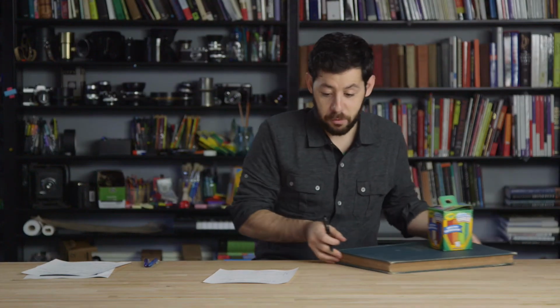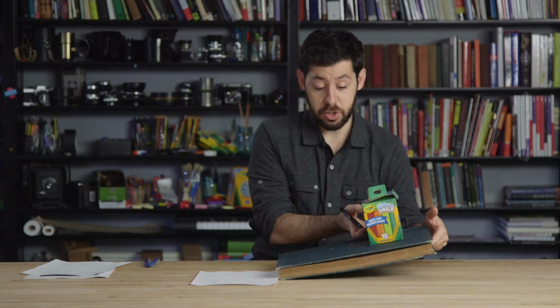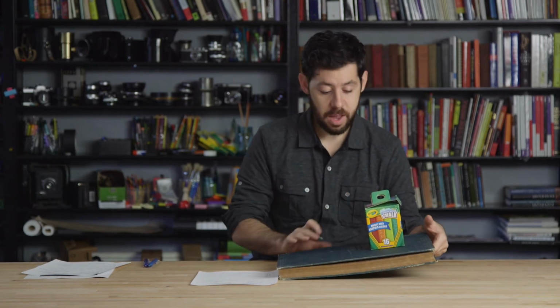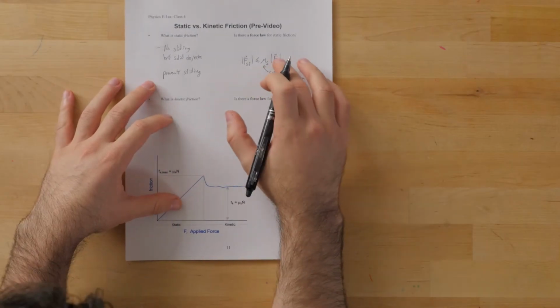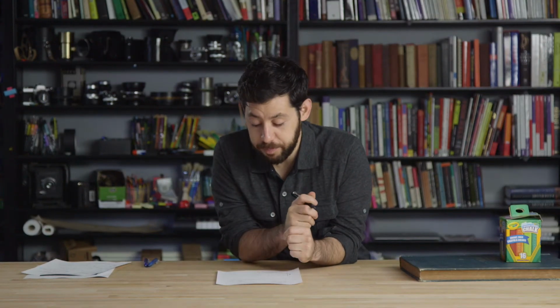In this case, the normal force is perpendicular to the surface. Normal means perpendicular. So they're not in the same direction, but you can figure out the size of the static friction force from the normal force. At least you can put a limit on the static friction force like that.